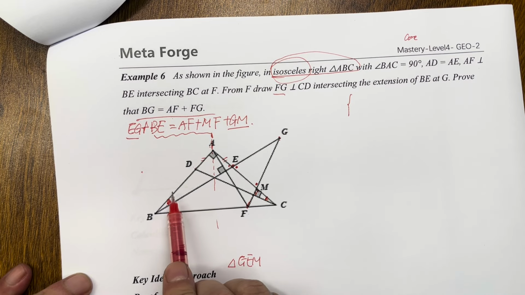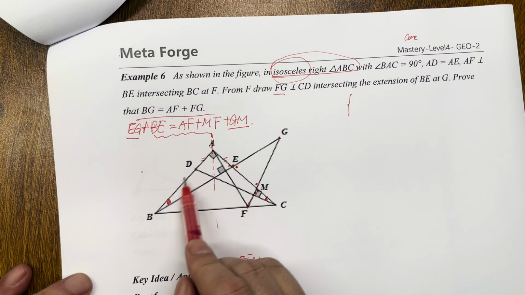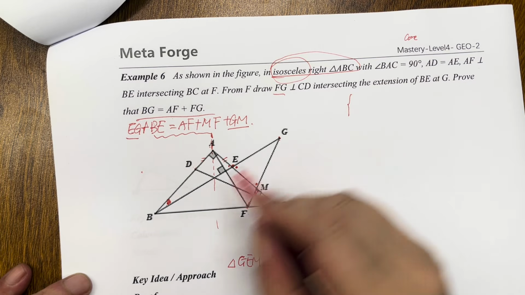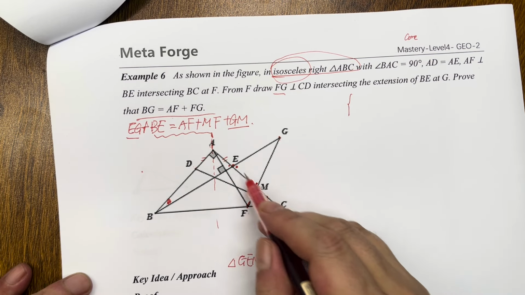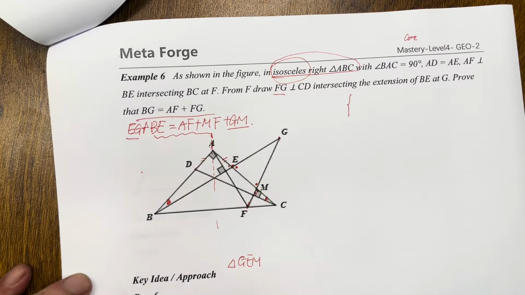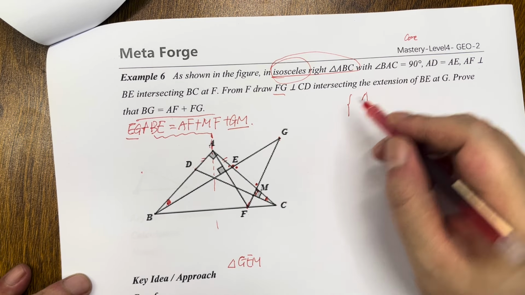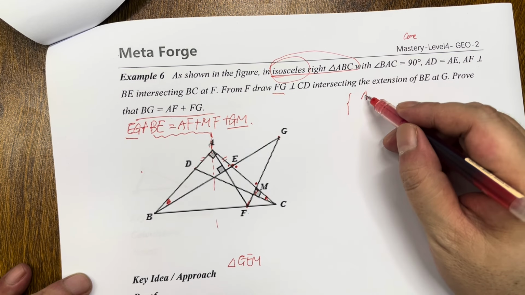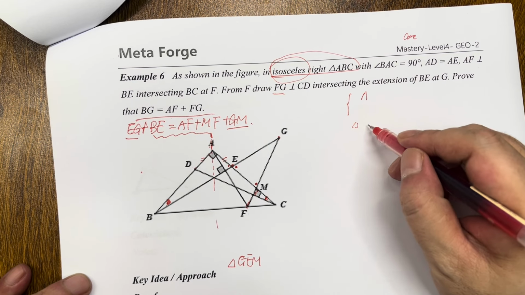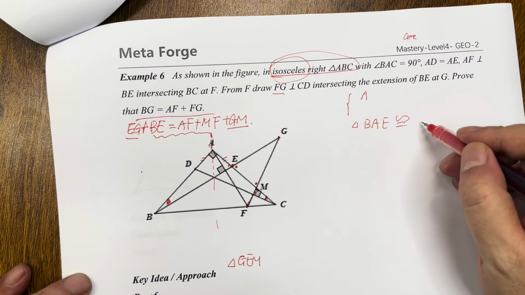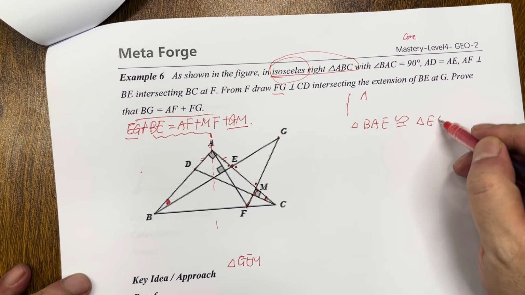AB equals AC. AB equals AE equals AD. Their included angle is a right angle. So triangle BAE is congruent to triangle EAD.